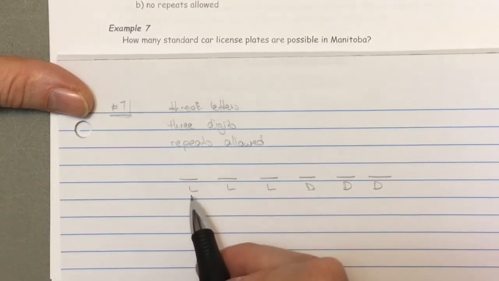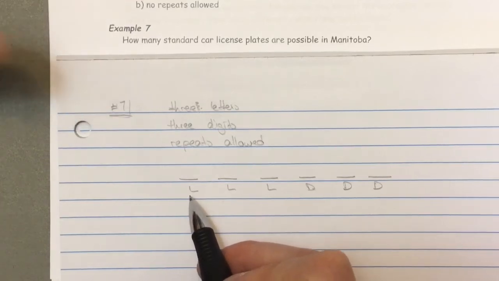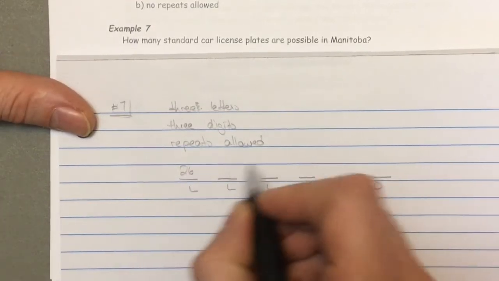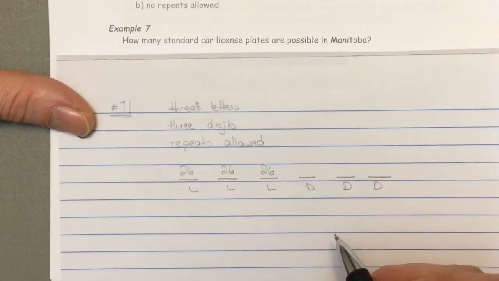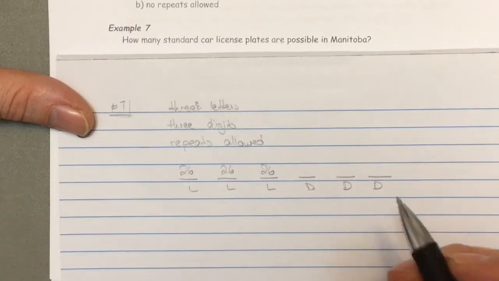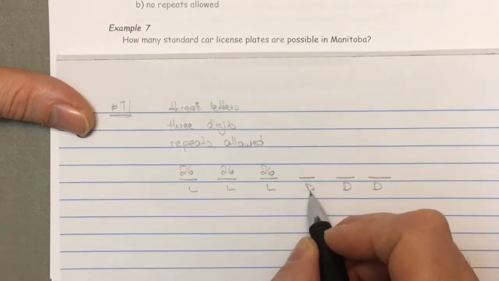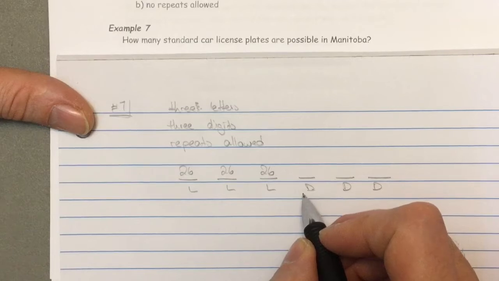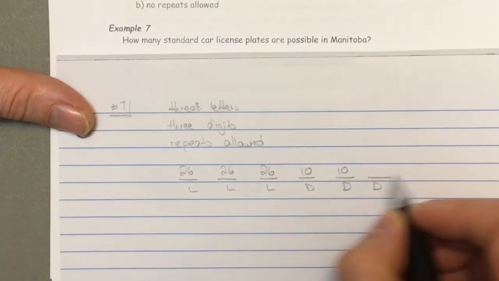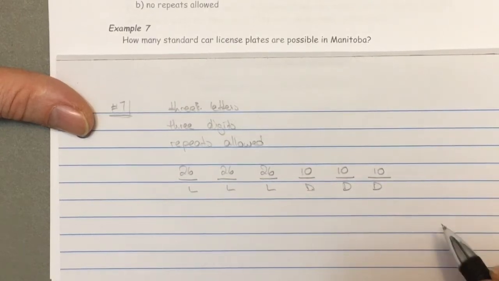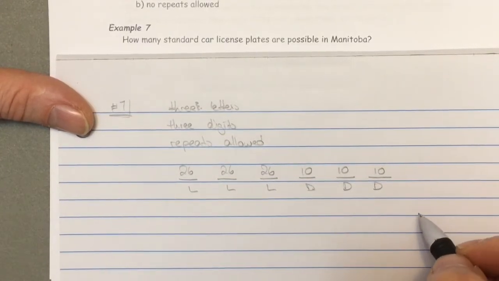Now, how many options do we have to pick our first letter? 26. And the same thing happens for the other letters because you can repeat letters. How many options do we have for 1 digit? For the first digit, there are 10, second digit 10 as well, and so on. And the reason again why is because we can repeat the same digit.